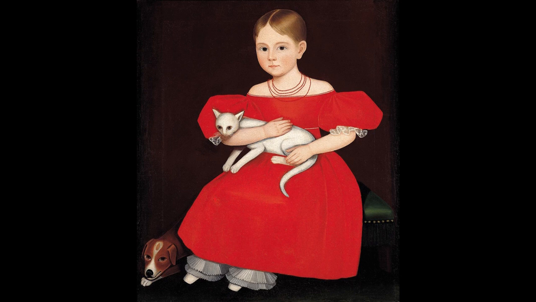Let's take one more look at Girl in Red Dress with Cat and Dog before we move on. As I said, I've put a link below so that you can learn what the collectors and curators and art historians have learned about the painter and about this painting. But I'm not a curator and I'm not an art historian.